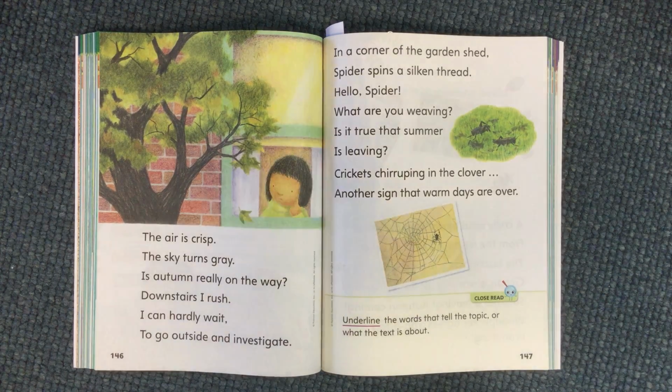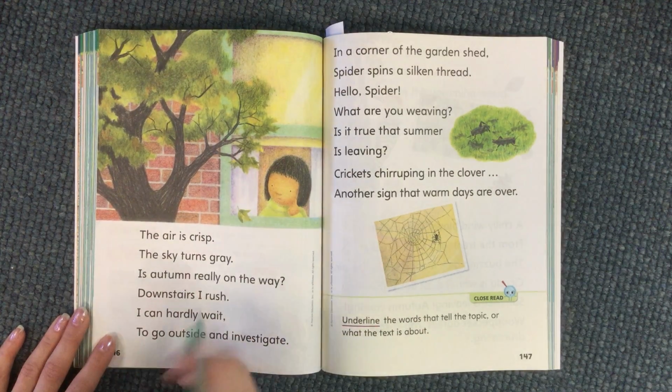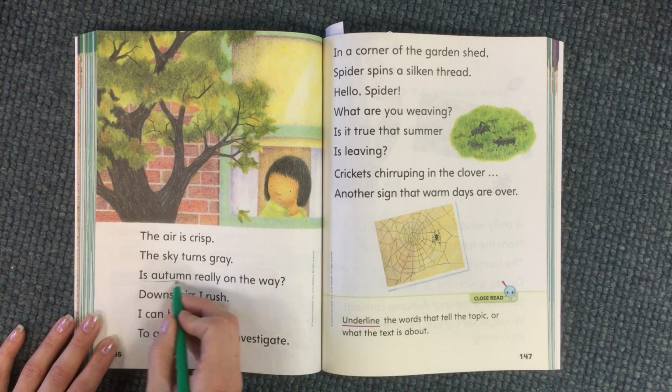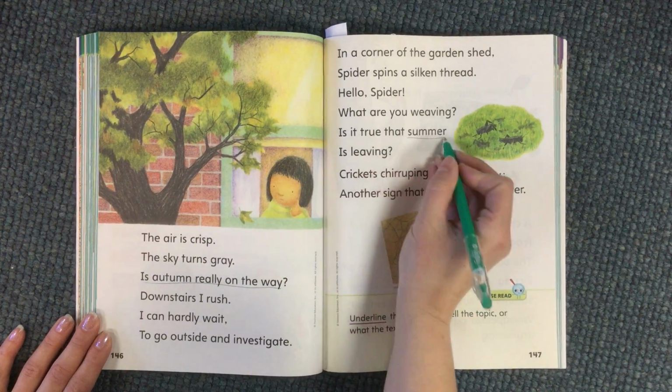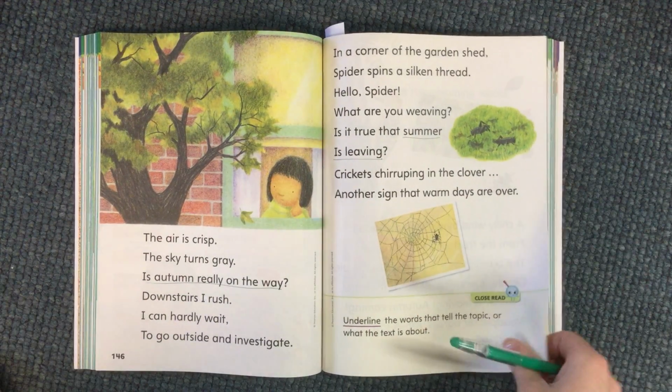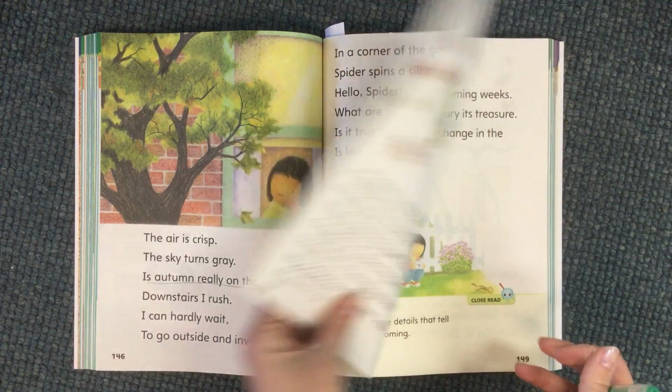This sounds like a poem. I heard lots of rhyming words. Underline the words that tell the topic or what the text is about. So what is the text about so far? Well, it's describing autumn, isn't it? Autumn's on the way, and that summer is leaving. And what she is hearing, seeing, and feeling.